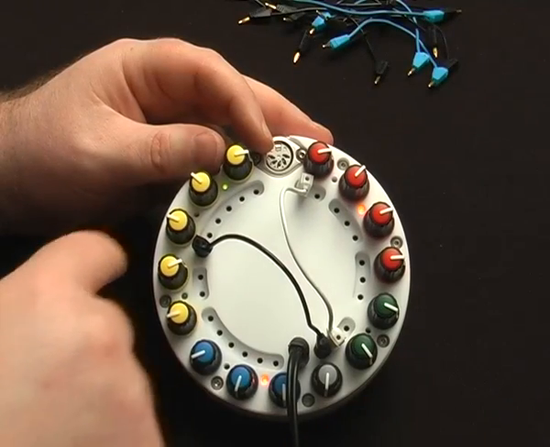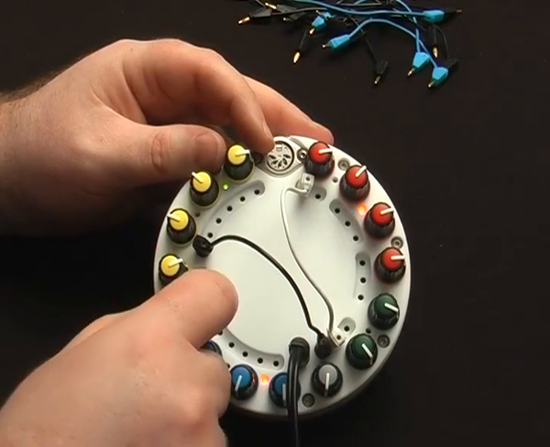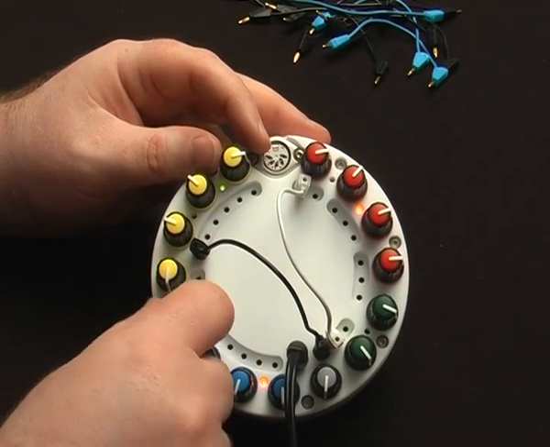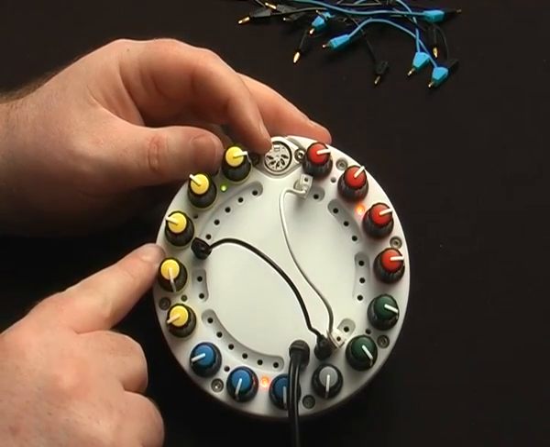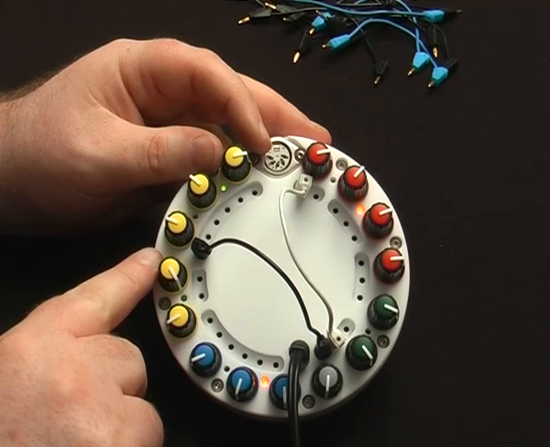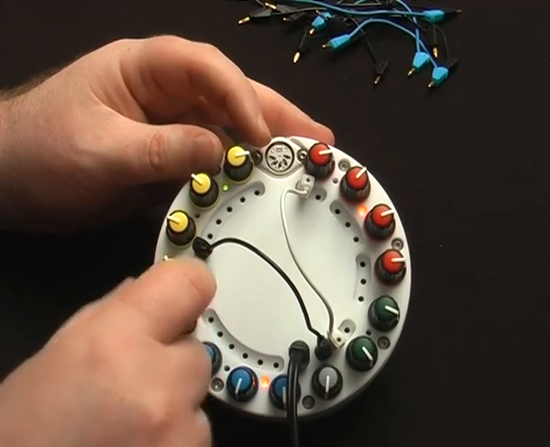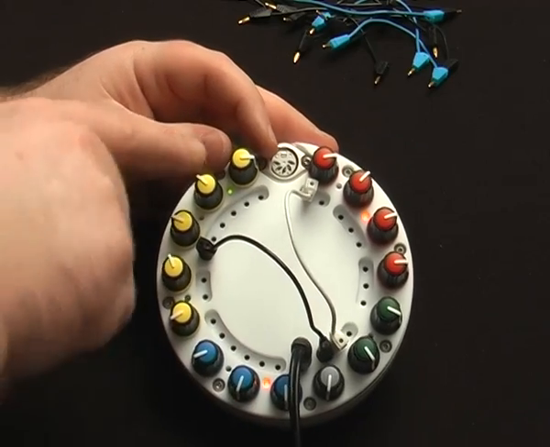Input, which is this one, I think. So this is 2 saws, and we can change the duty cycle on that. So let's go back to sine. Okay, that's the way. We've got a scaling control.